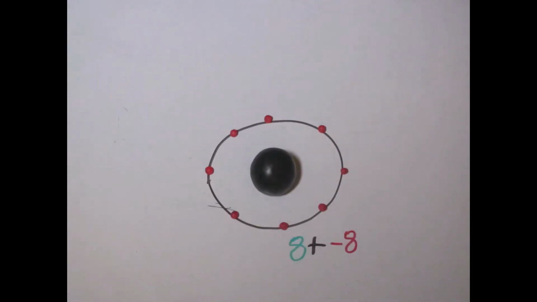We have 8 protons, 8 electrons, so we have an overall charge of 0. If we take one of these electrons away, we now have 8 plus -7, which gives us a charge of +1. If we take 2 electrons away, we have 8 plus -6, which gives us a charge of +2.